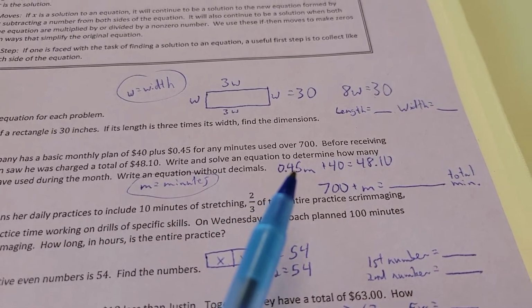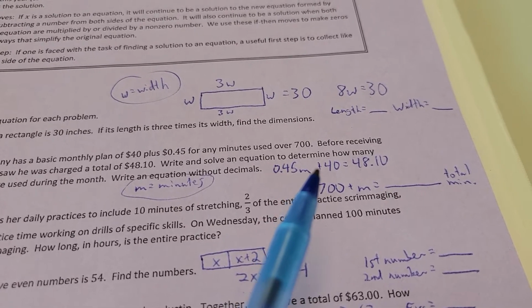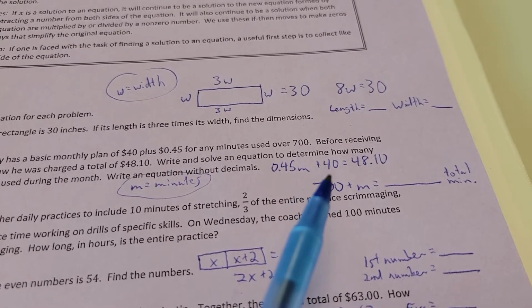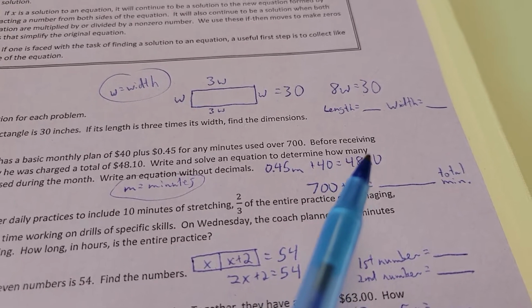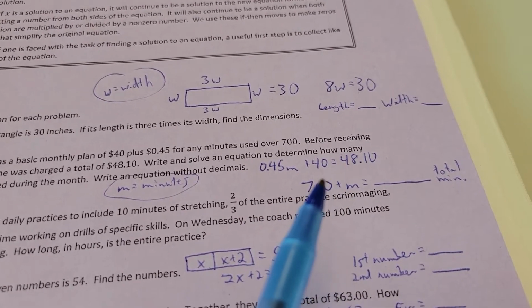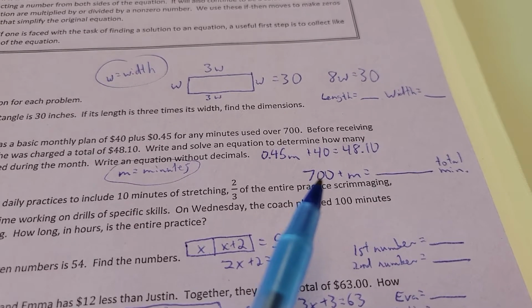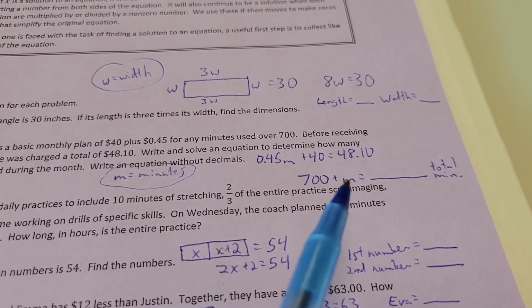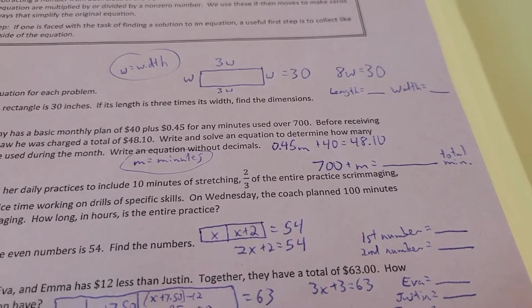So 45 cents times however many minutes plus the $40 you get charged just for your normal fee is how he gets the $48.10. Now, after you solve that and figure out M, don't forget you have to take 700 plus the extra minutes that you're going to find to get those total minutes. So be careful with that.